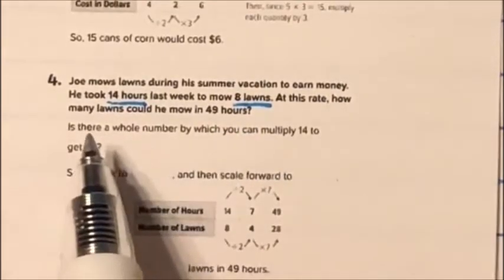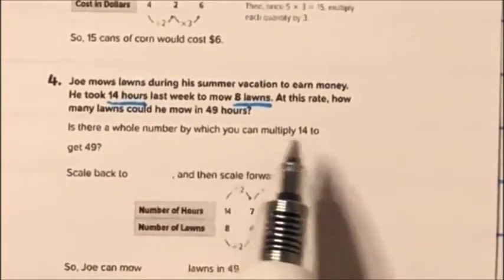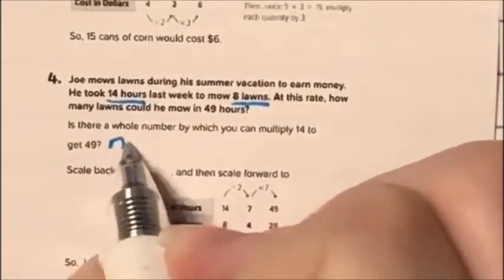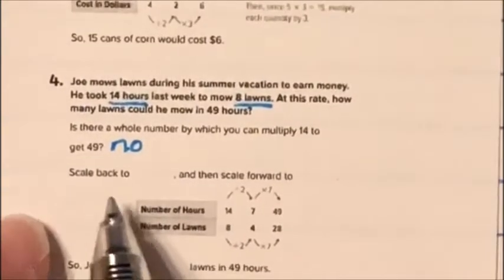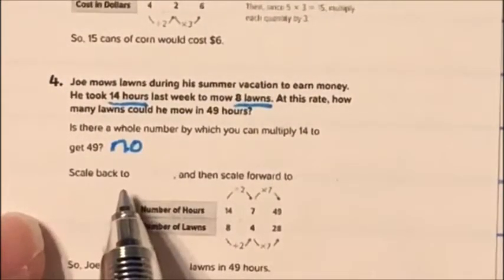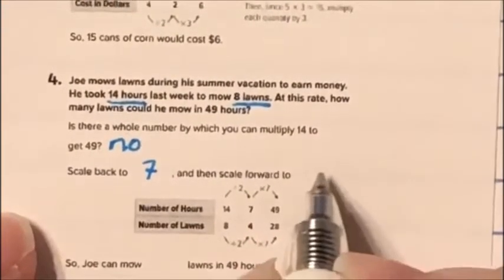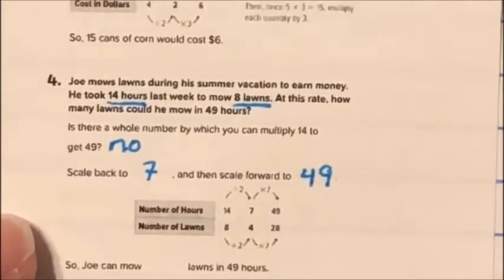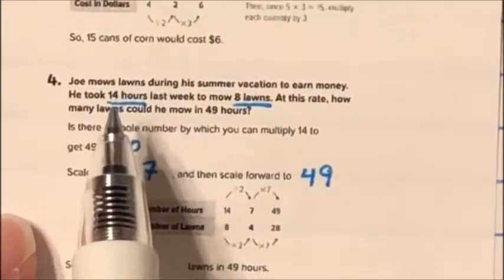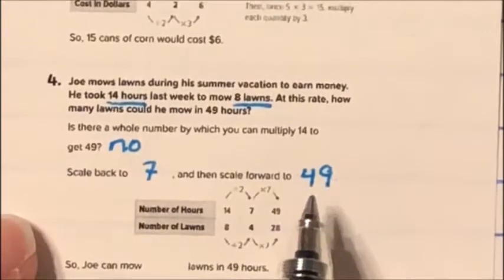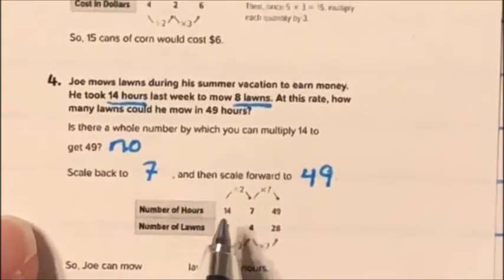Okay. Is there a whole number by which you can multiply 14 to get 49? No. So I'm going to scale back to 7 and then scale forward to 49. Okay? Because I know I can divide 14 by 2 to get 7, and then 7 times 7 will give me 49. So I scale backwards first.